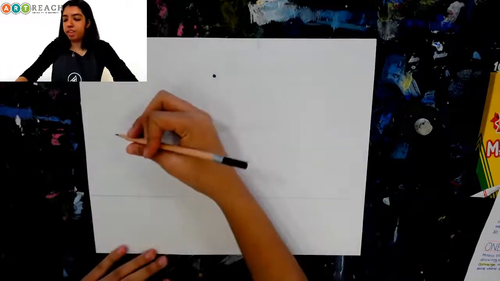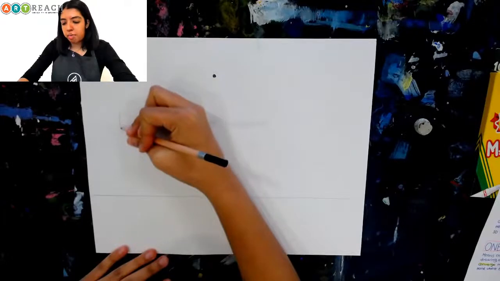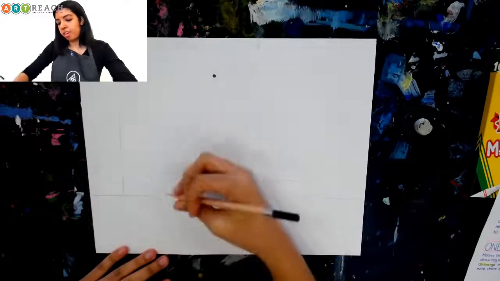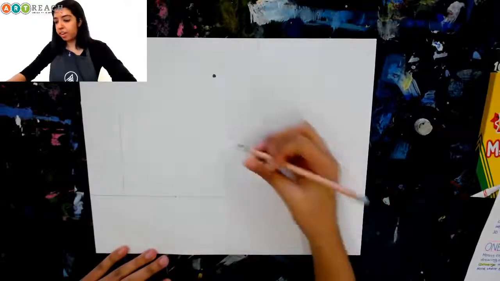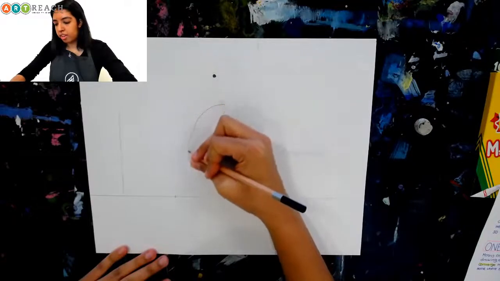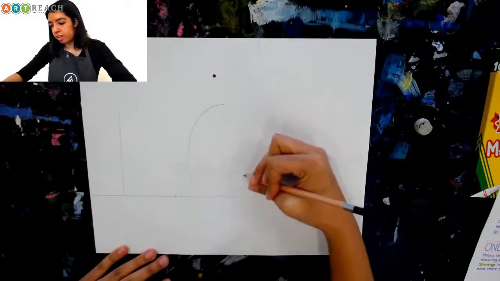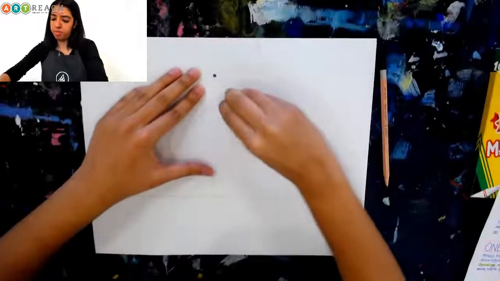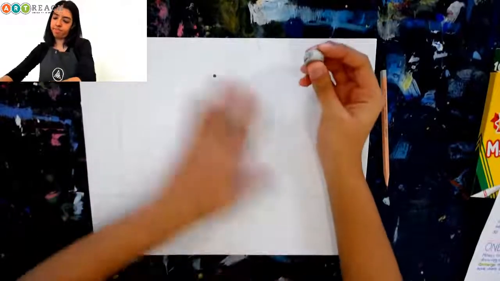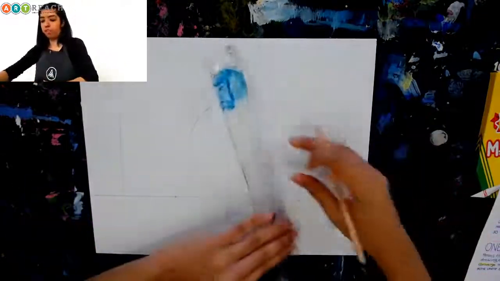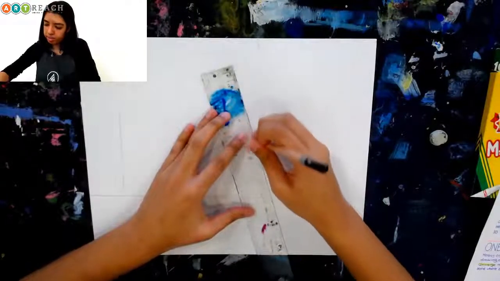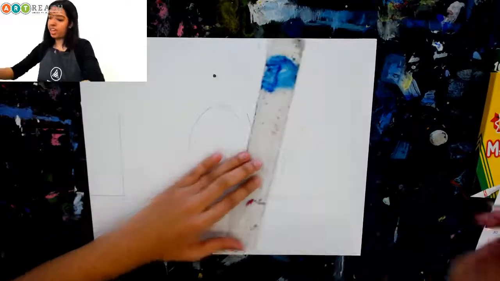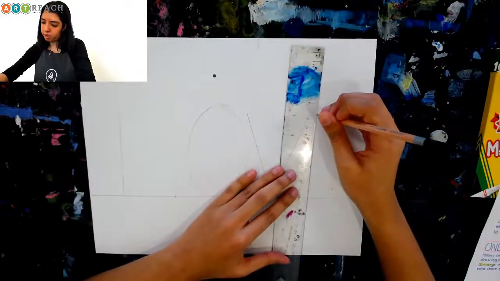So the first thing I like to do is draw out my letters normally just to make sure they can all fit on my page. So that will be where my L goes. Next, I'll draw my O. I'll make that a bit smaller. Next, I'll draw out my next letter. And you can use your ruler for this part as well if you'd like. And lastly, my E. My E will go right here.